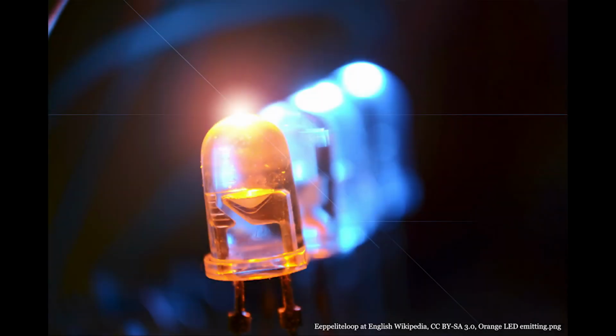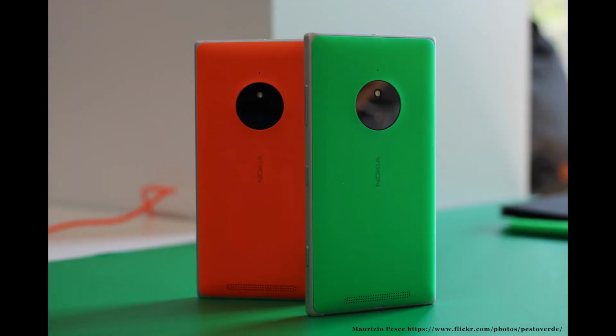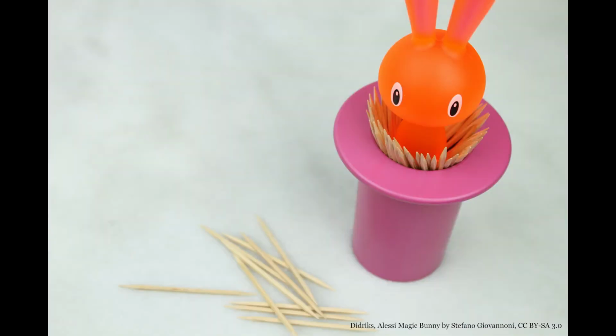An example of incremental utilitarian innovation is a longer life battery for mobile phones. A light-emitting diode based on advanced technological research is an example of radical utilitarian innovation. Offering mobile phones in different colors is an example of incremental hedonic innovation. But designing household implements to look like people or animals is a good example of radical hedonic innovation.